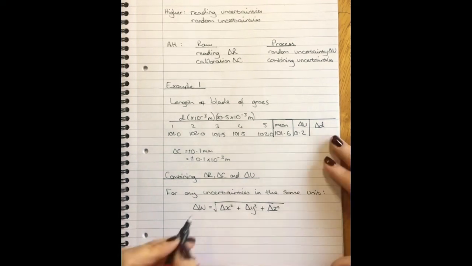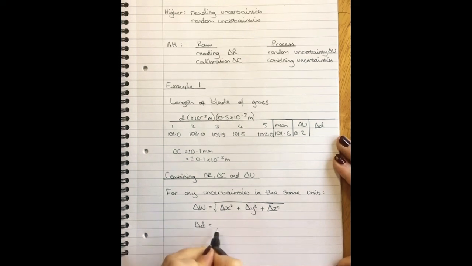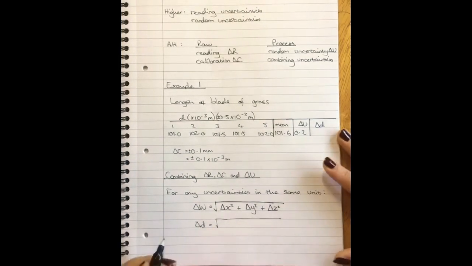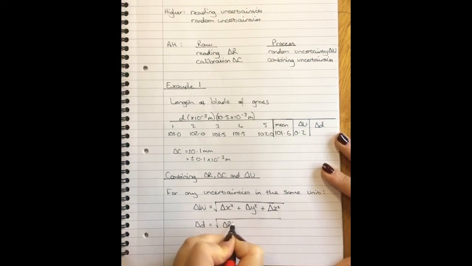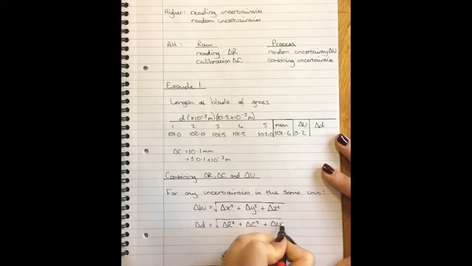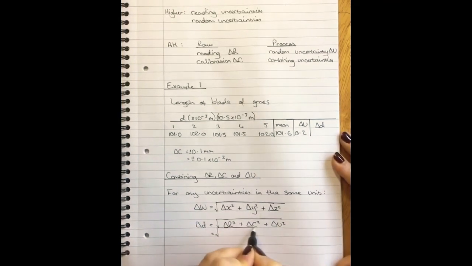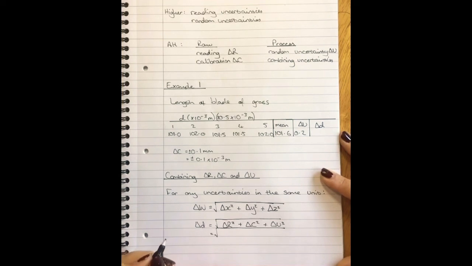We want to know the uncertainty in a distance, delta D. You could have called it length, L, it doesn't matter. We're going to be combining delta R, the reading uncertainty, delta C, and delta U, the random. So let's just pop those in. That is 0.5 squared, 0.1 squared, and 0.2 squared.